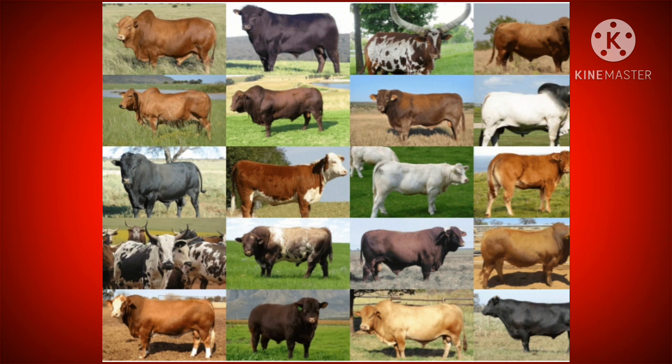The third type, dual purpose breeds. These breeds provide milk from the cows and the bulls are useful for farm work. So, milk as well as farm work. Example, Haryana, Ongole, Hallikar.